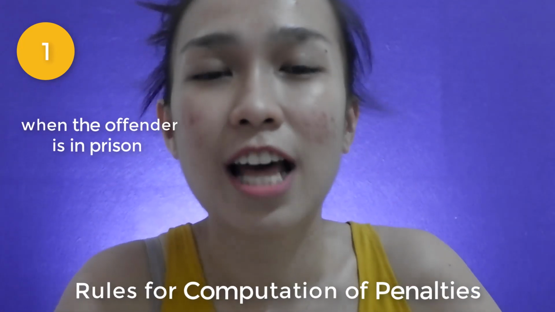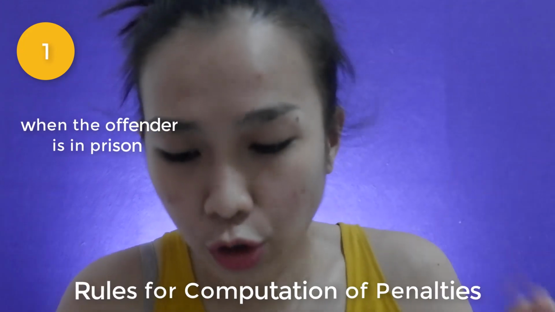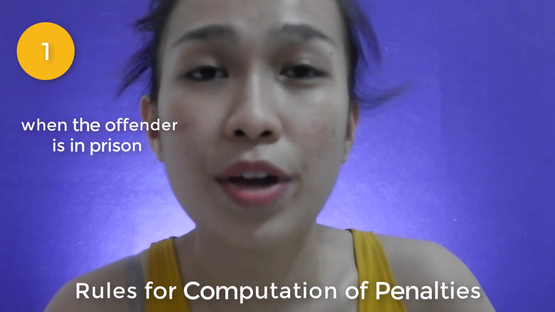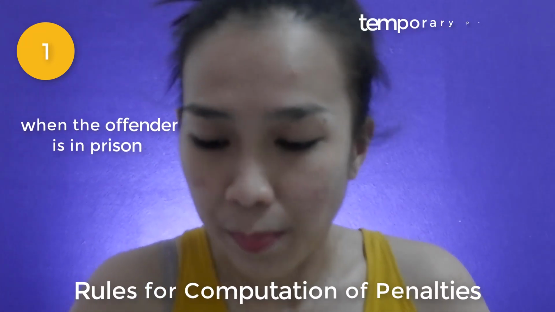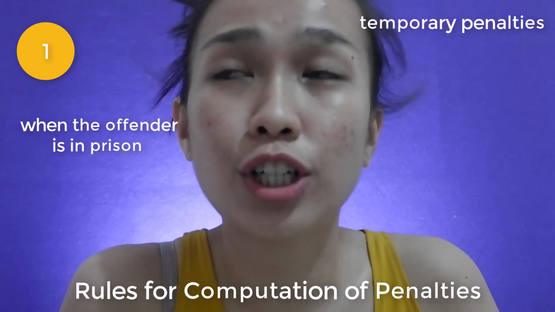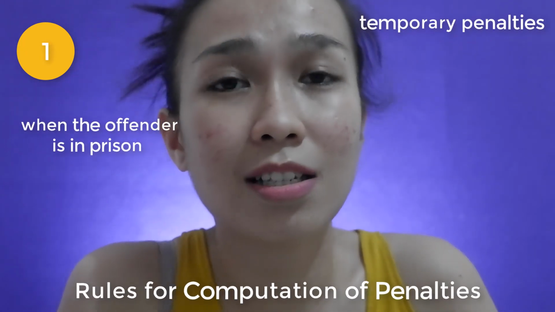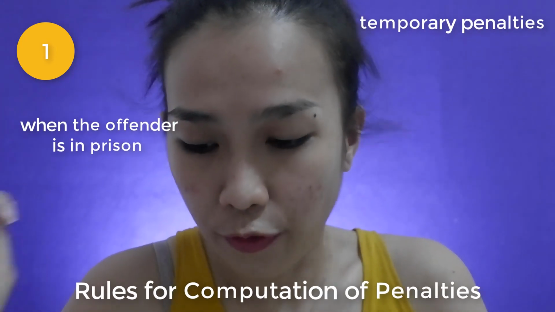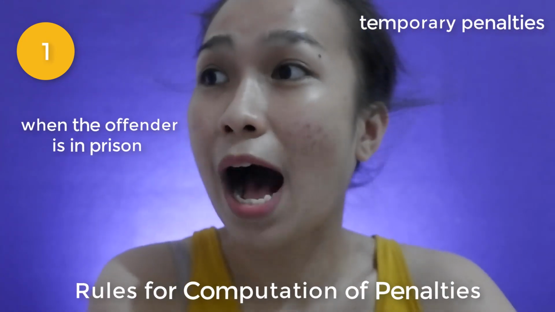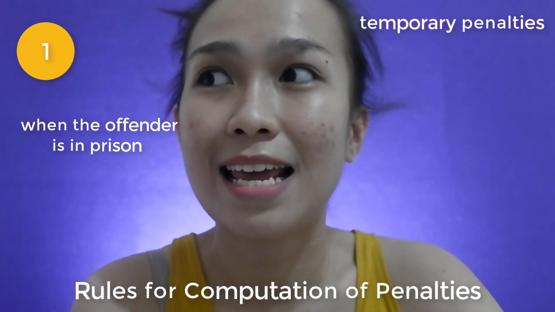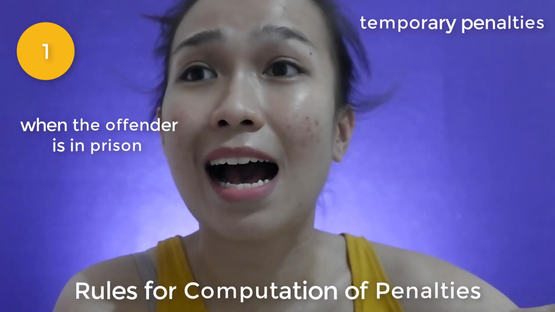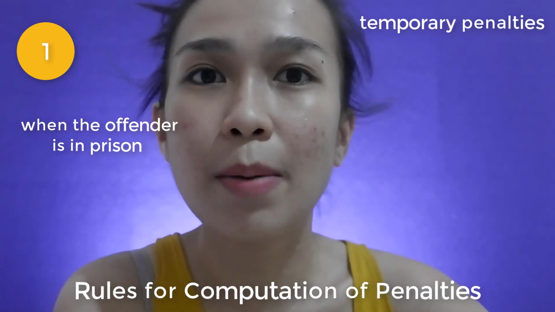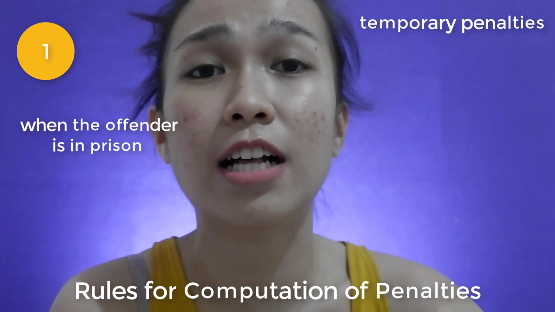So kapag na-imprison na ang isang offender guys, yung duration ng temporary penalties, please take note guys na we are talking here temporary penalties. So, yung duration ng temporary penalties, guys, is magsa-start lang siya after the judgment of conviction becomes final. So, habang nandun yung offender sa prison, guys, hindi pa nagsa-start yung service niya sa kanyang kasalanan or sa crime na kanyang ginawa. Magsa-start lamang siya mag-serve ng kanyang sentence kapag meron ng final judgment from the court.